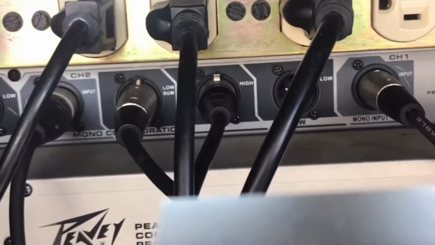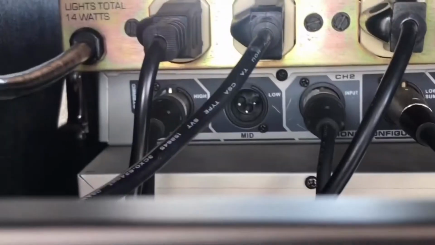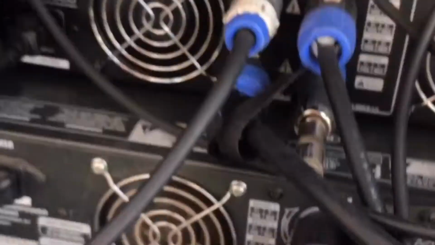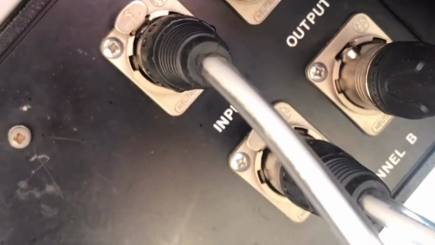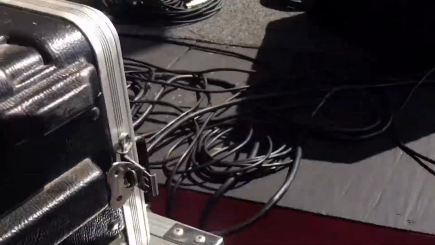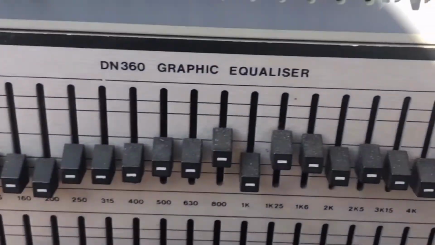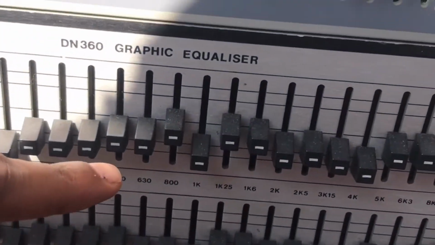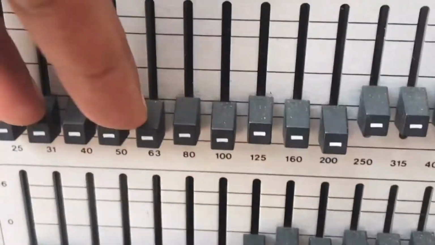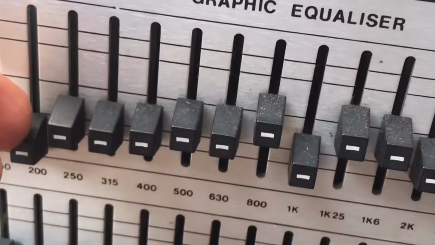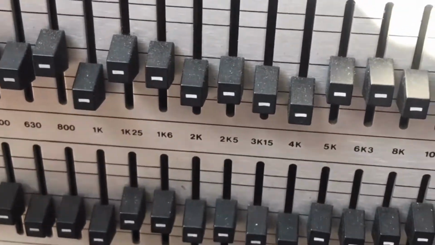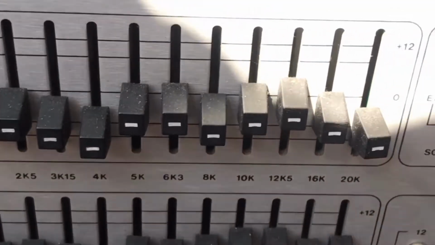From our crossover, we're gonna go out of the high, okay? High 1, high 2. That goes into our EQ, and the EQ is gonna be used to get rid of any frequency issues that we may have. In this system, I'm using this EQ for our tops. As you can see, I turned down all the lows because I'm setting all those frequencies to our sub. Everything else from 250 on is what I'm dealing with for the main speakers. And I'll adjust these based on feedback issues that I may have.